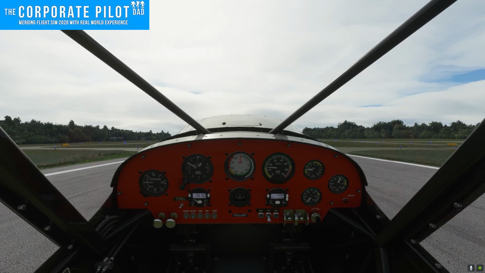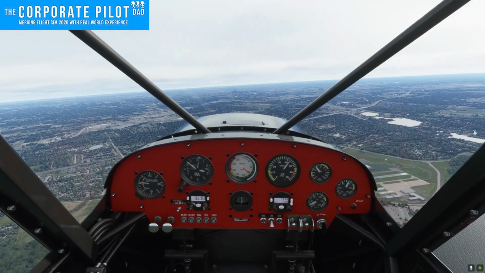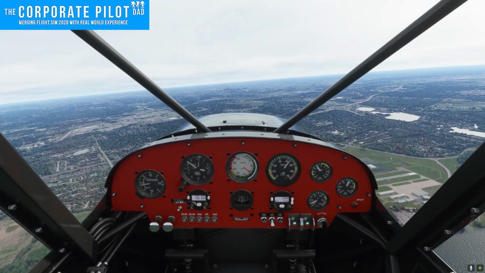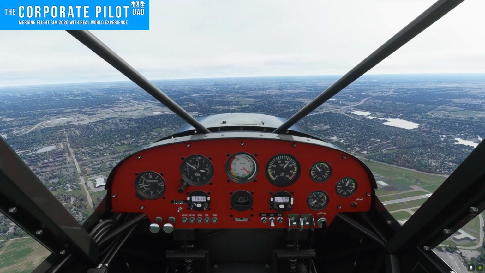So we just saw the procedure for entering a pattern on a 45-degree entry. But what if we're not coming from the direction where we can enter directly on a 45? What if we're coming from the opposite side of the airport? Well, we're going to go over that too. So in this case, we're coming in from the northwest.